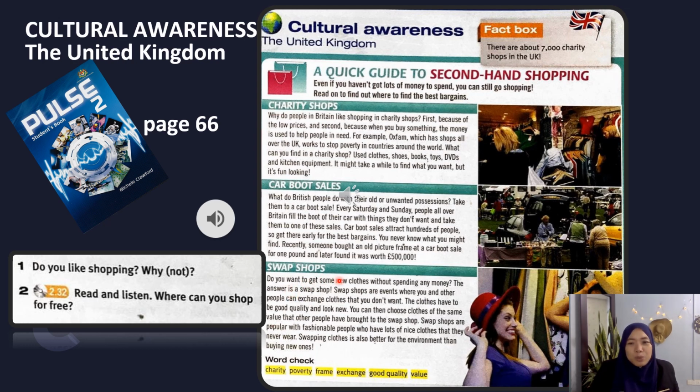Now, swap shops. What about swap shops? All right. Do you want to get some new clothes without spending money? So you don't need to spend money in swap shops, right? What you just need to do is find a person with a common interest, and the item that you sell has more or less the same value. So you just need to swap, meaning that you exchange the items with the other people. So you agree upon it, right?